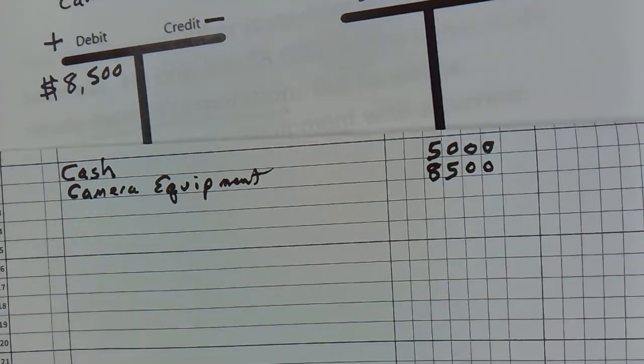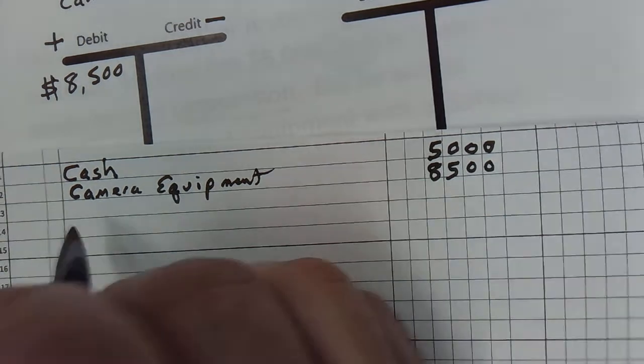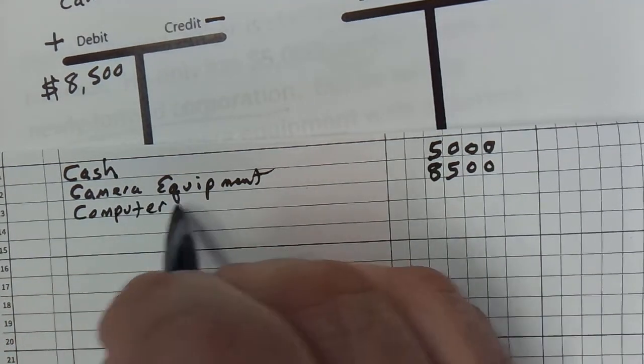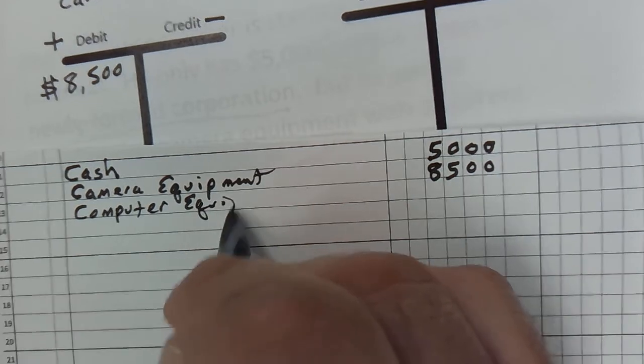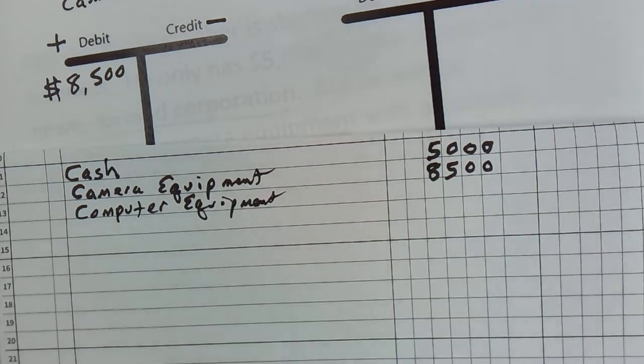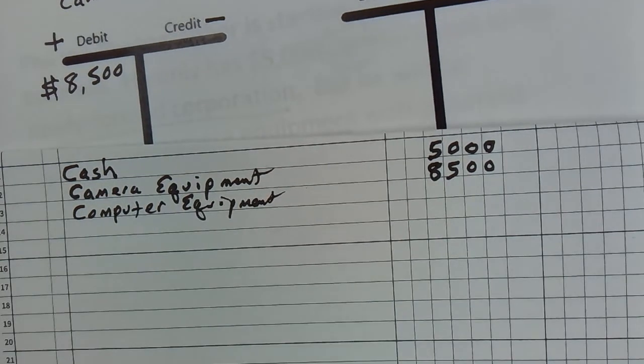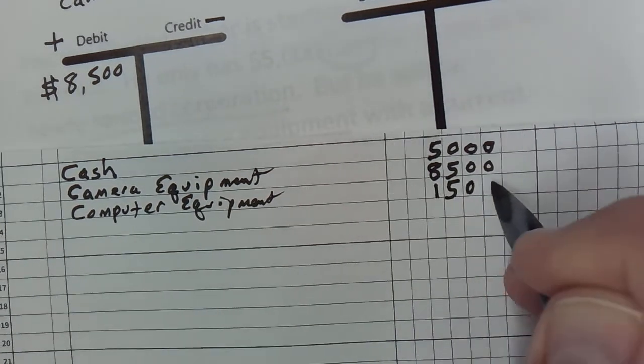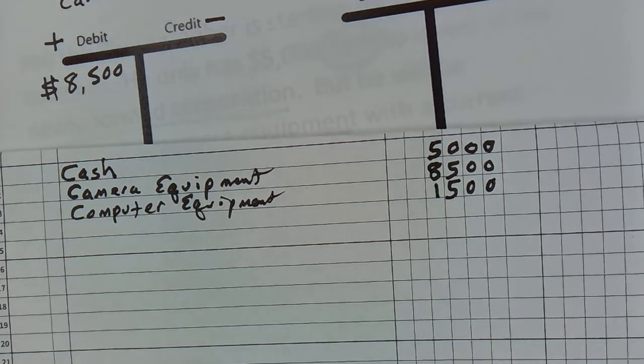And we have one additional debit, and that is for computer equipment, and that is an amount of $1,500. We now have entered all the debits.